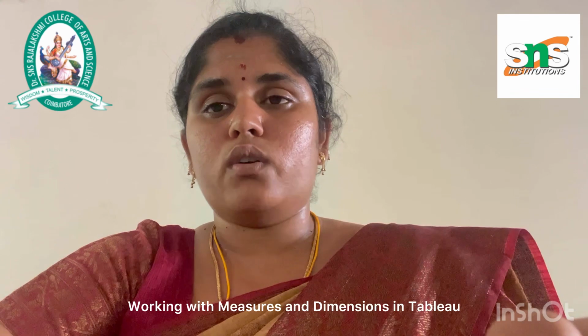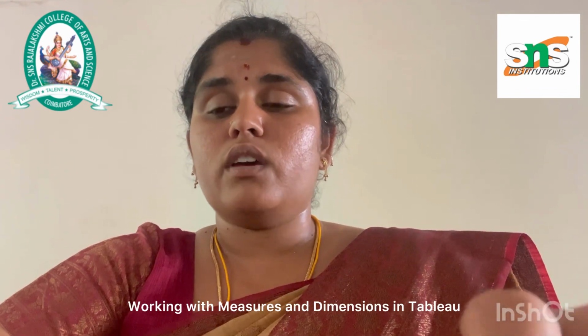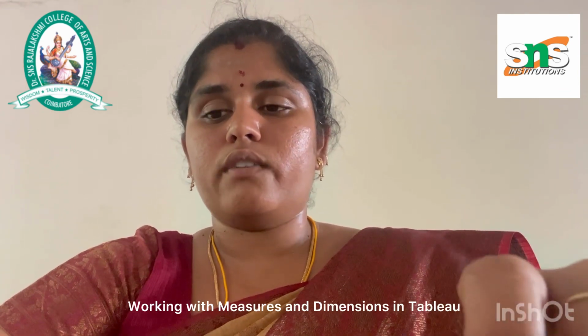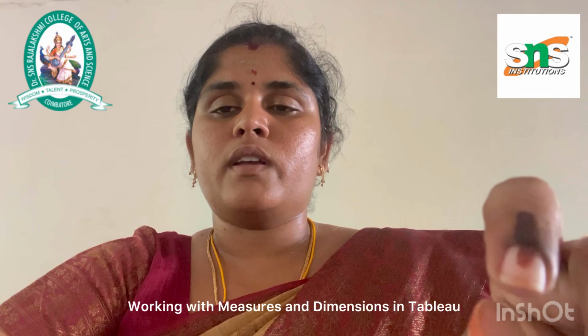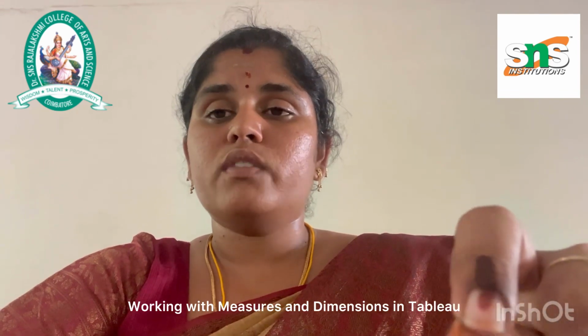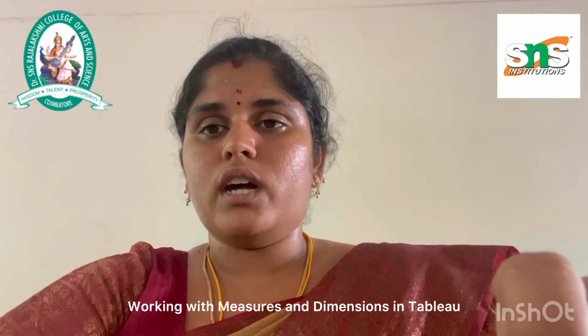Next one will be the geographical visualization. Geographical visualization is done by selecting the dimension and choosing the geographical field on the row side or the column side. So next will be the calculated field. A calculated field is nothing but performing some calculation inside the fields. Next one will be the dashboard and story.